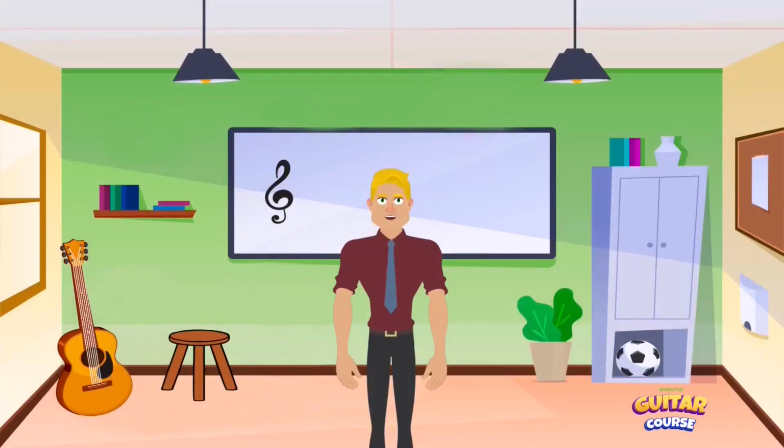Hello, future guitarist. In this first lesson, you will learn the theoretical concept about the guitar. You will know the name of its parts, how to tune it, concept of musical note, concept of tablature, and much more. So, get your guitar ready and let's get started.